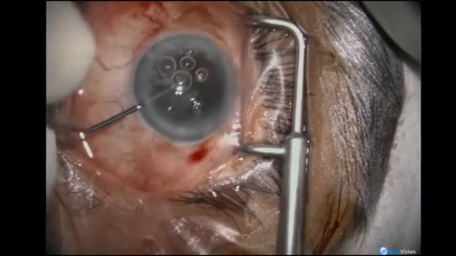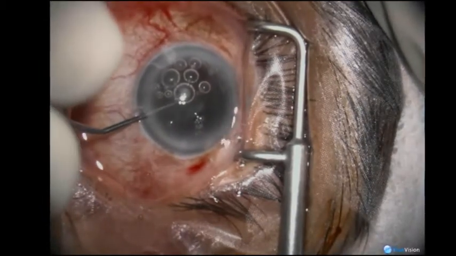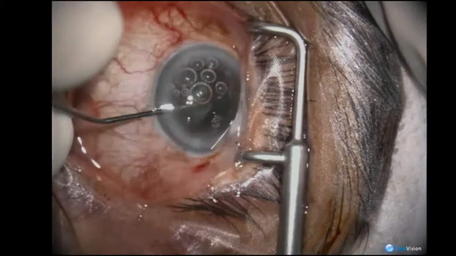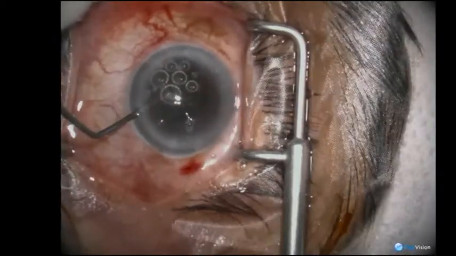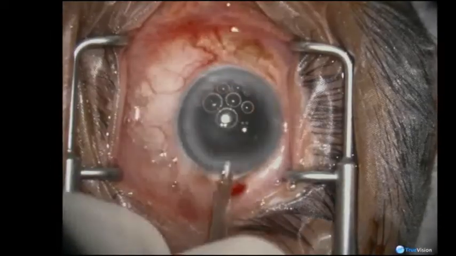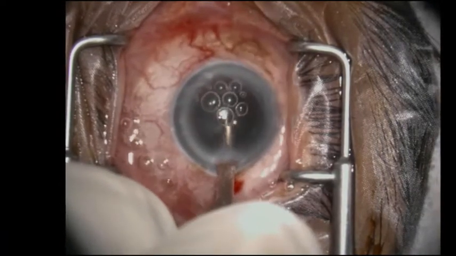The next issue was moving the IOL into the bag. Luckily, the pupil dilated sufficiently. The IA was used to aspirate the cortex.